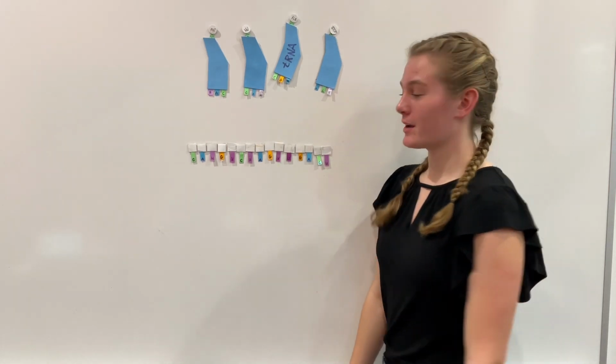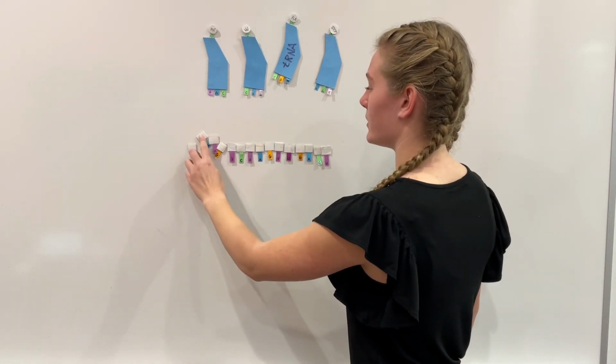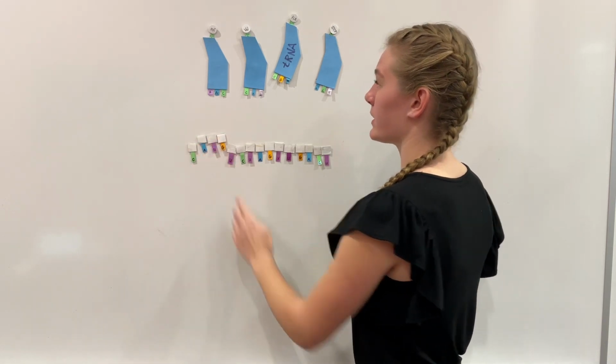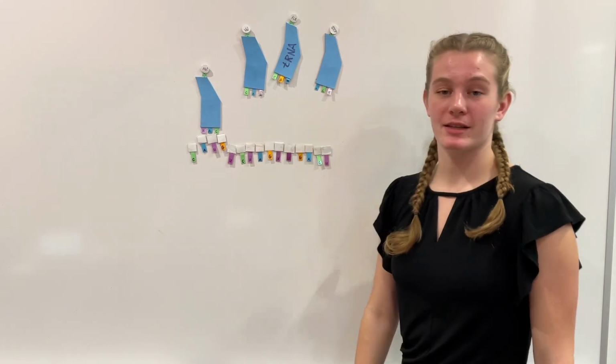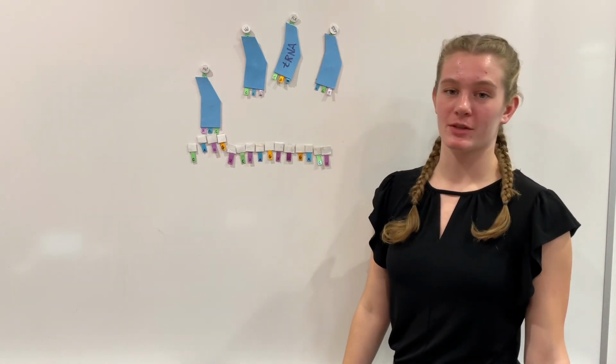But how do they know where to start? The mRNA strand has what's actually known as a start codon. The start codon is AUG. And when the tRNA with the anticodon UAC finds it, it signals to all the tRNA and the ribosome that it's time to make an amino acid chain.